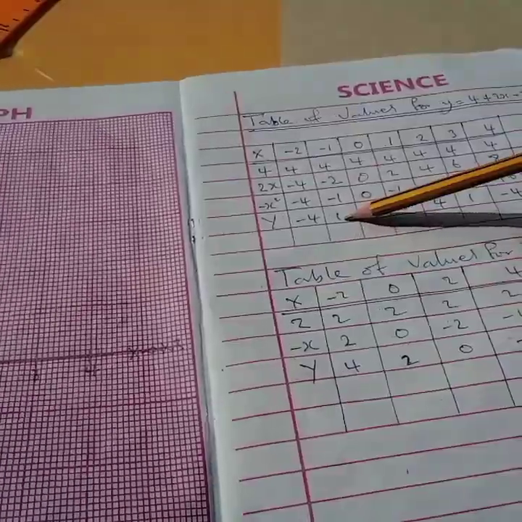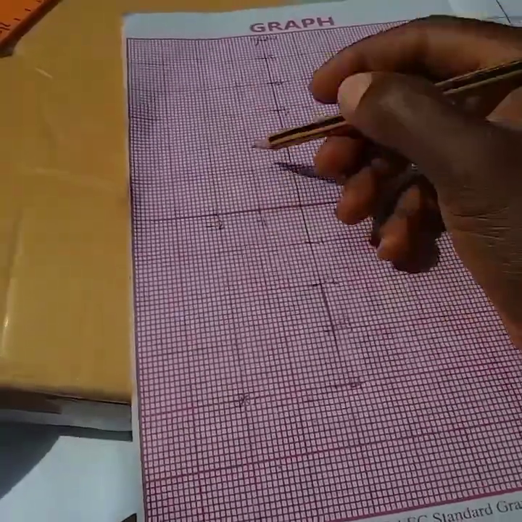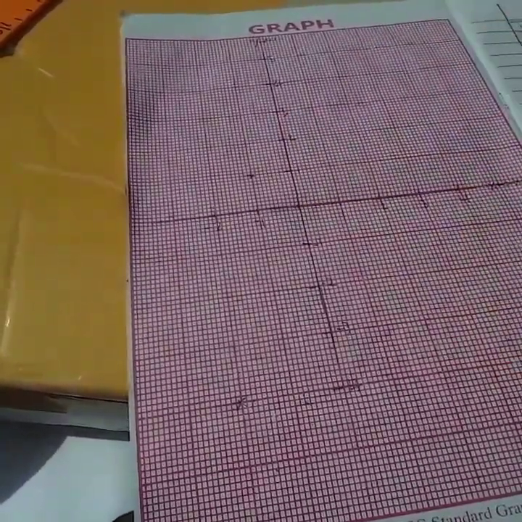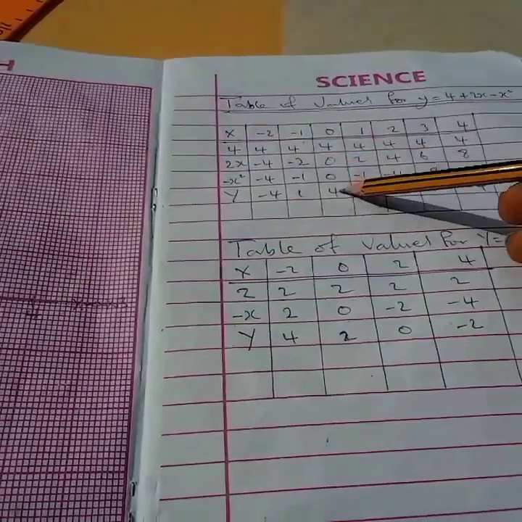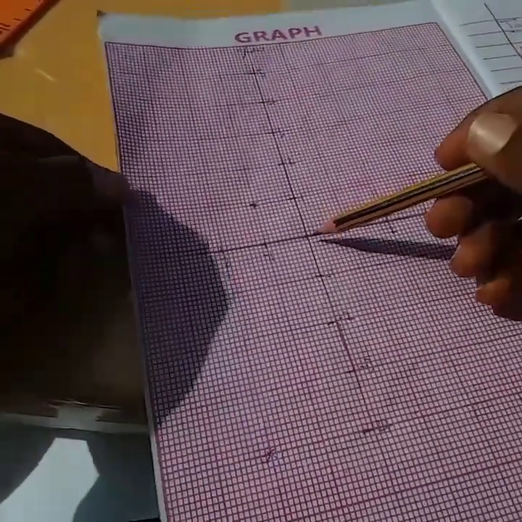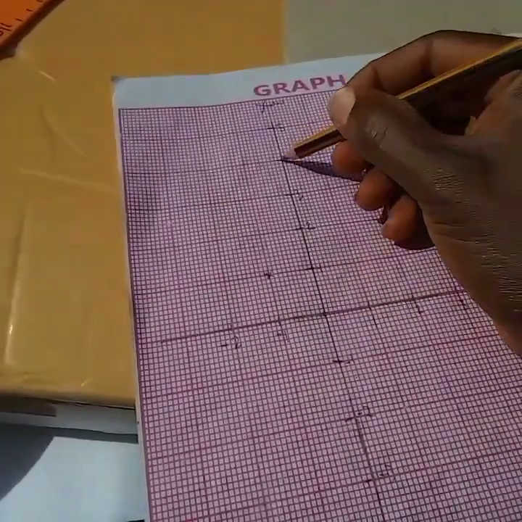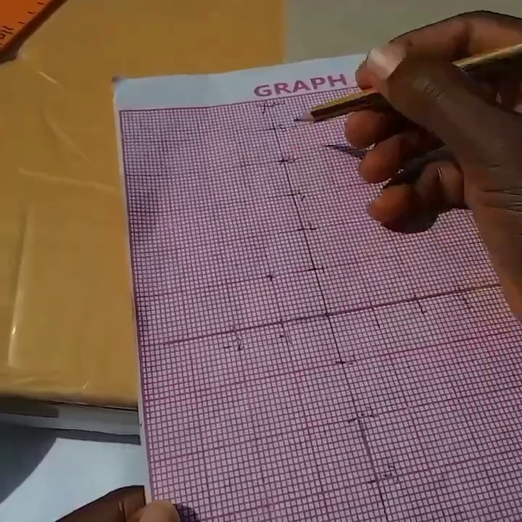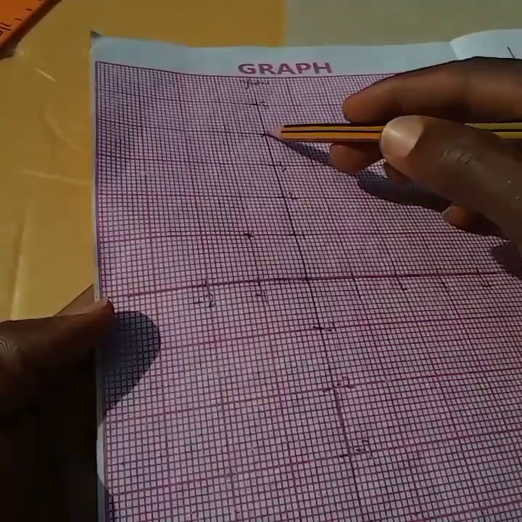Okay, the next is when x is minus 1. What is y? y is 1. So look at x being minus 1, then y is 1. So that will be here. Okay, all right. So when x is 0, y is 4. So you also come here. When x is 0, that's the origin. Use it and go up to 4. That's this point. The x coordinate is 0 and the y coordinate is 4.